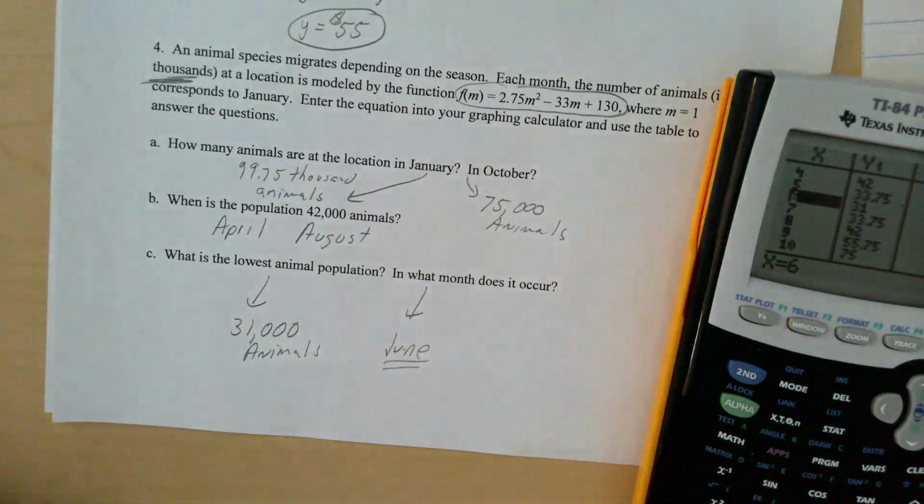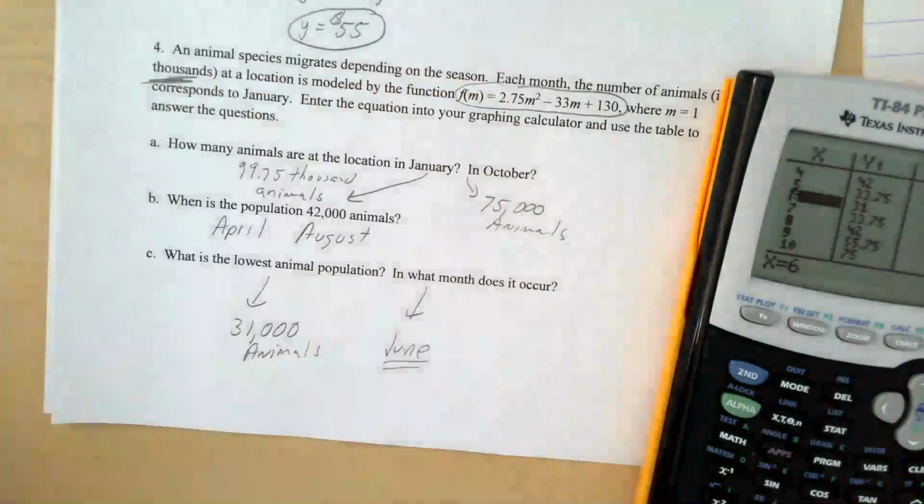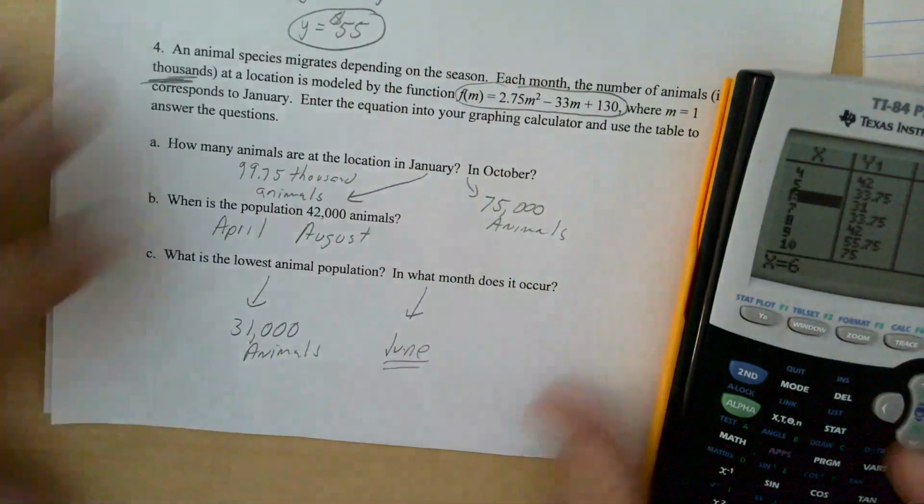Okay? Again, expect something where it will be a quadratic situation. You'll use your calculator and the table of your calculator to answer questions. Okay, that's a very important skill to be able to understand. Make sure you know inputs and outputs. Okay, nothing hard there.